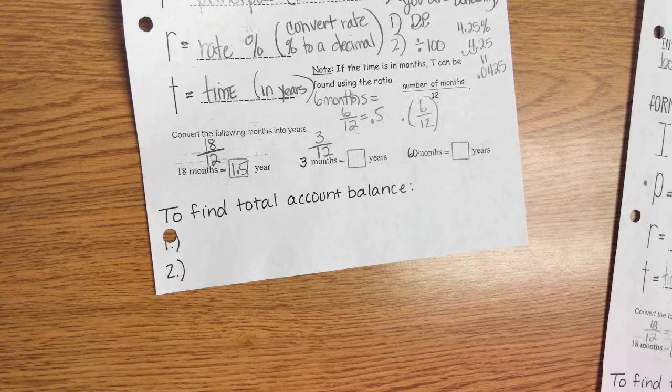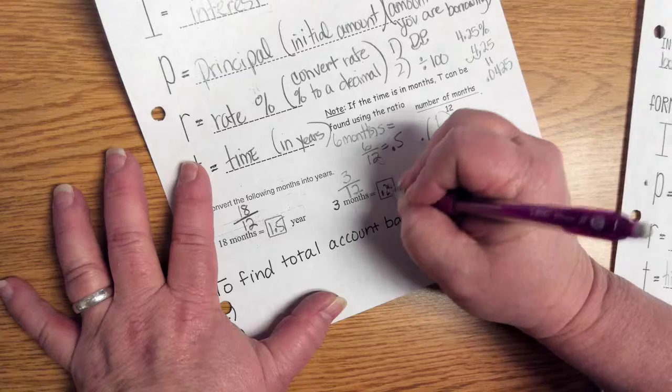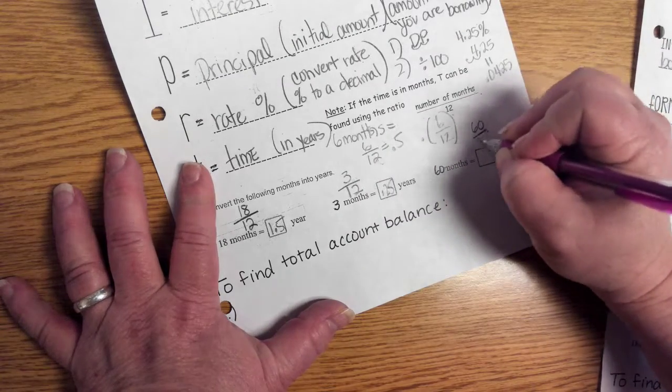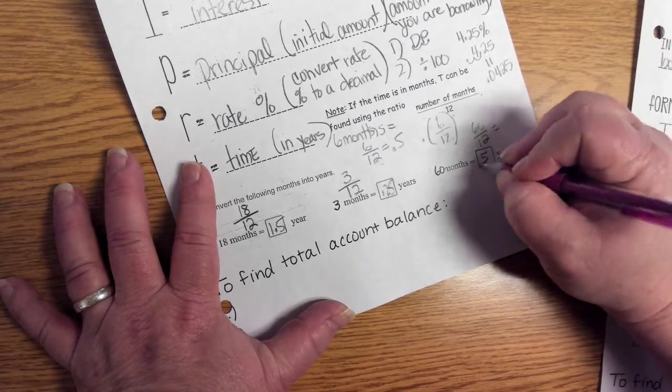Here's the key. If you don't write them down, I'll just mark them wrong. Alright? So it's .25. Anybody do the next one yet? 5 years. Okay, so you would take 60 divided by 12, and that would equal 5 years.